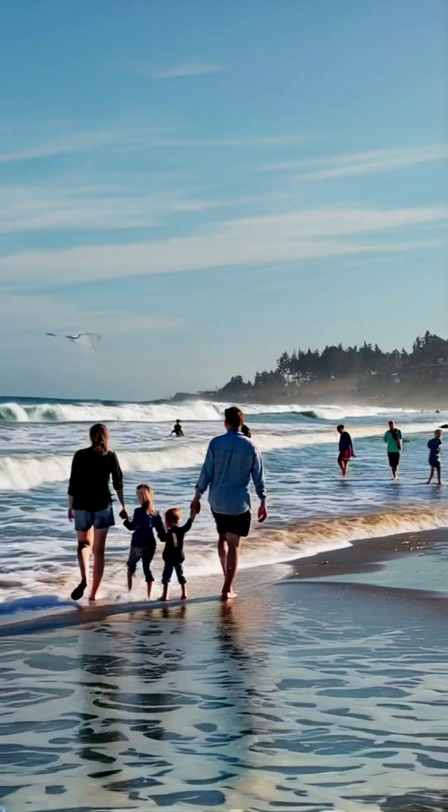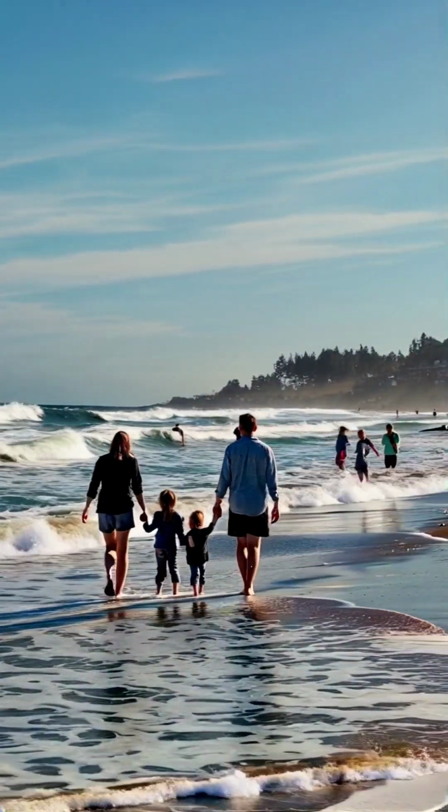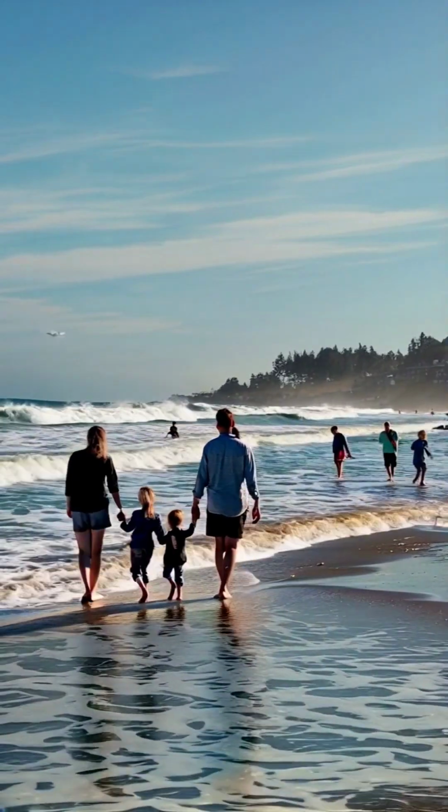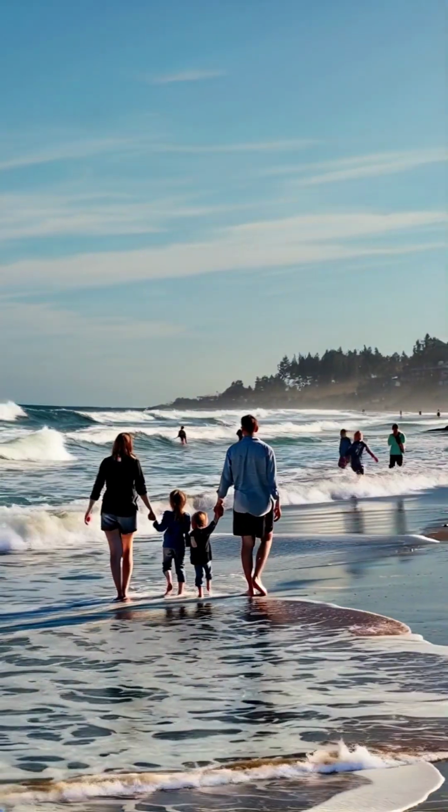The waves appear a bit polluted as they are a concerning shade of yellowish-greenish brown. Perhaps that's why they are walking backwards.